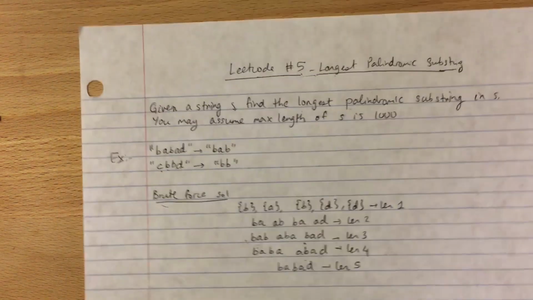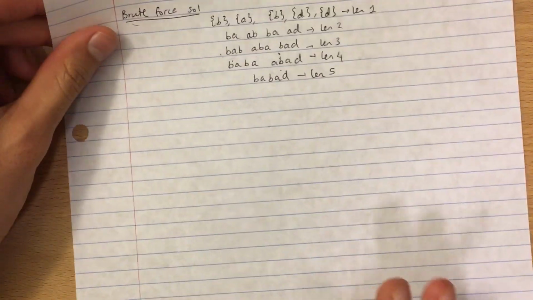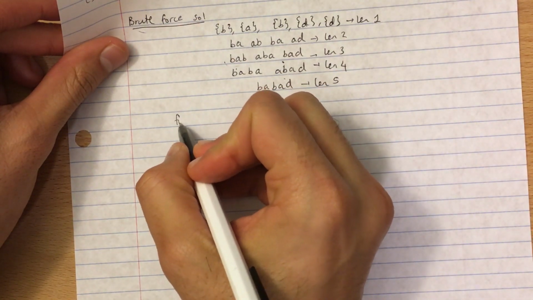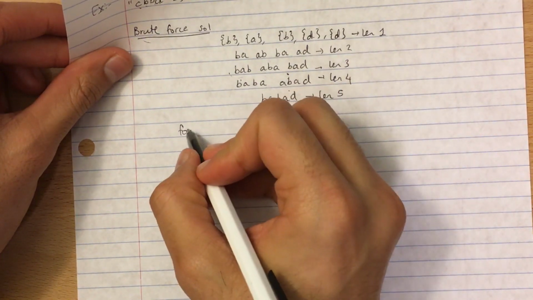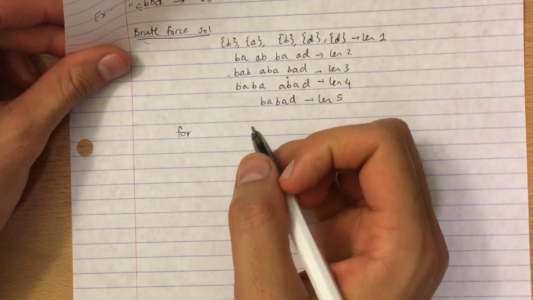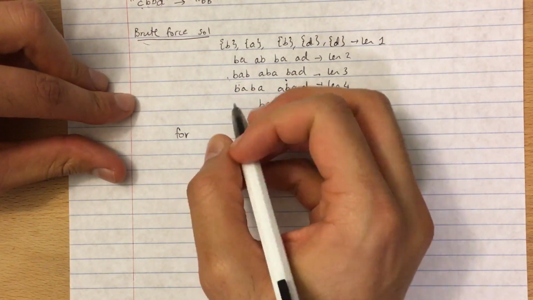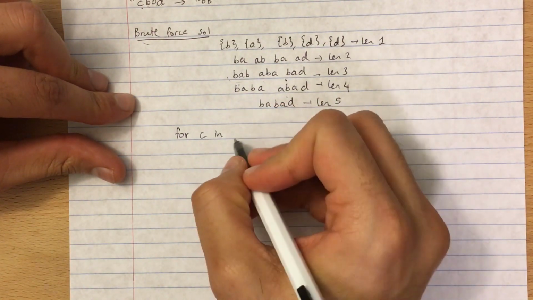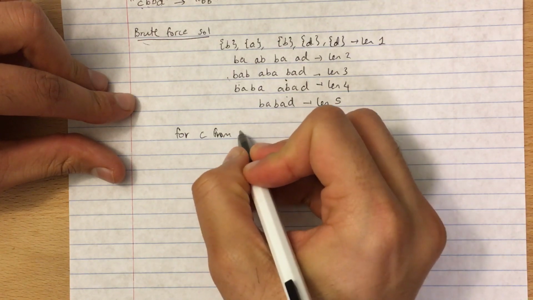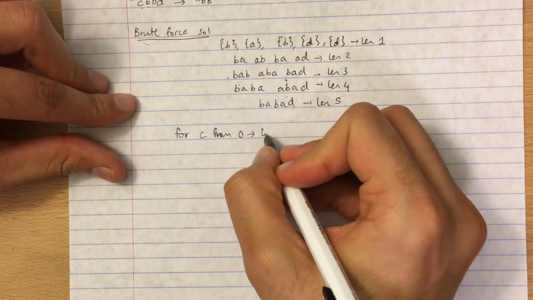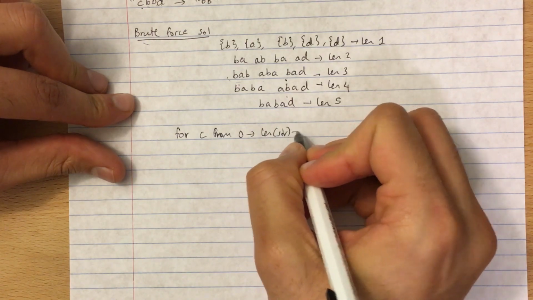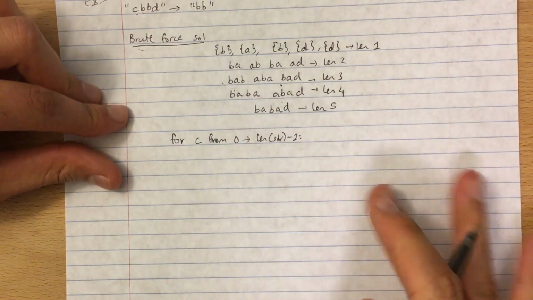So how can we do that? That's pretty straightforward. We can have a loop that first goes over one character at a time. So for i from 0 to the length of the string minus 1, for indices.